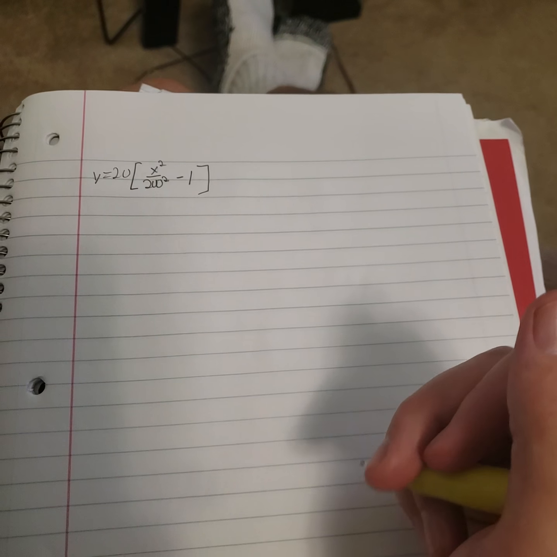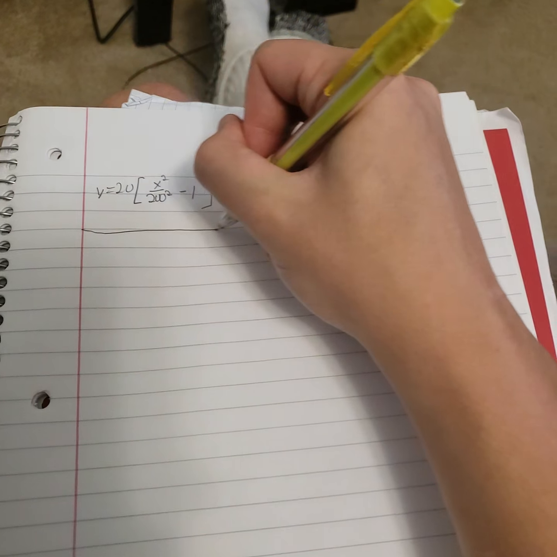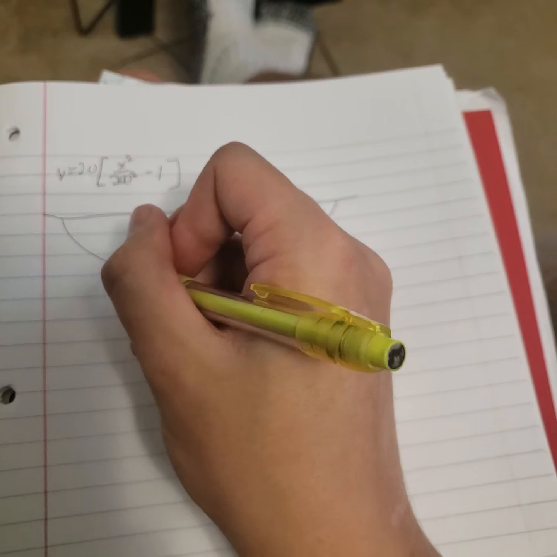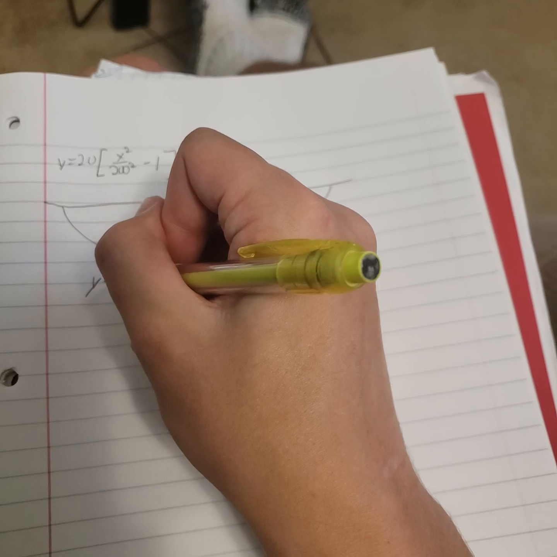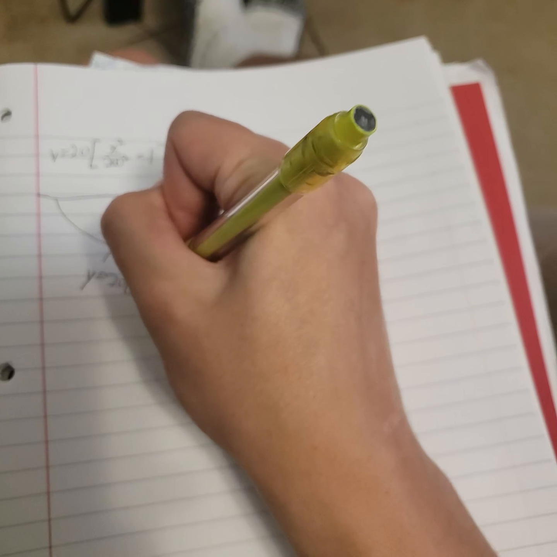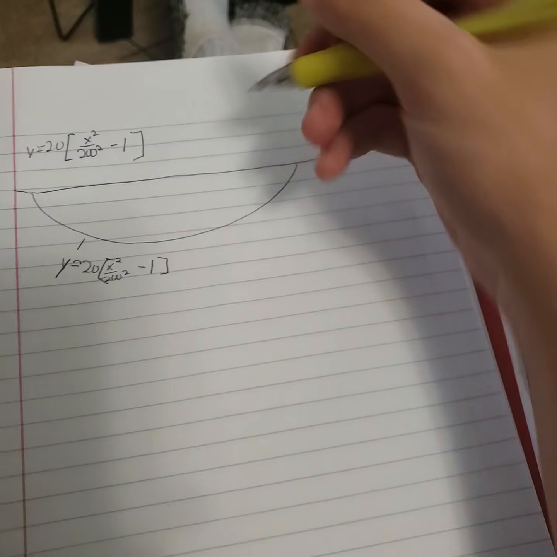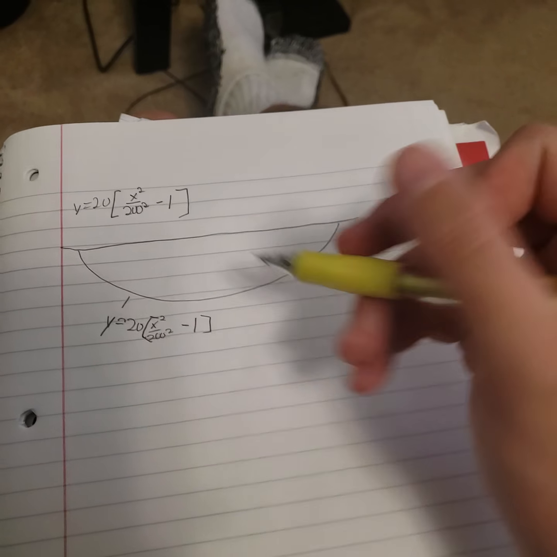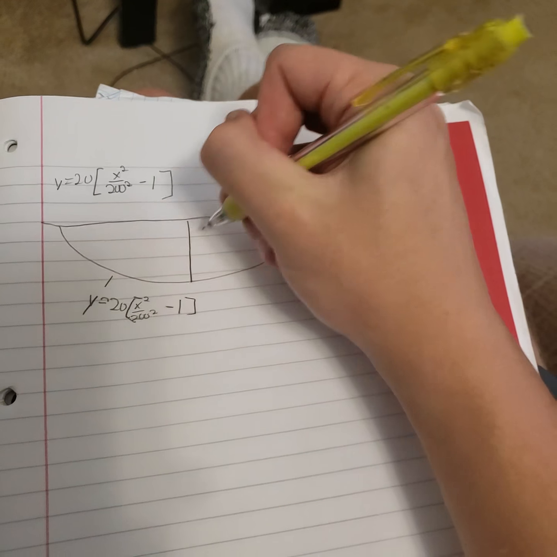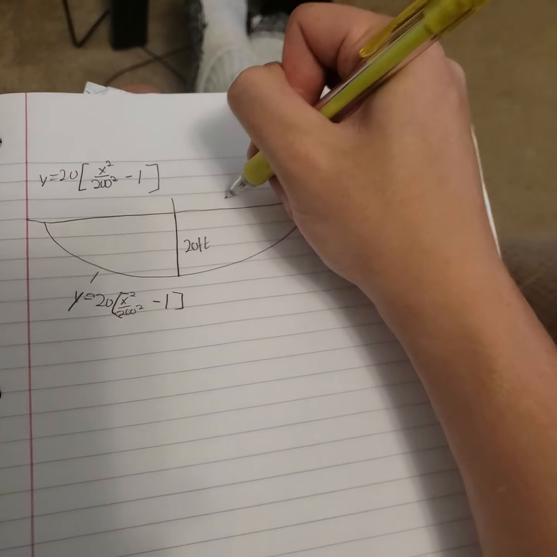Okay. Now, what we want to do here is simply draw a little pond. This will be the y equals 20 times x squared over 200 squared minus 1 equation. And this is going to be when y is equal to 0. So we know that this is 20 feet and that this is 200 feet.